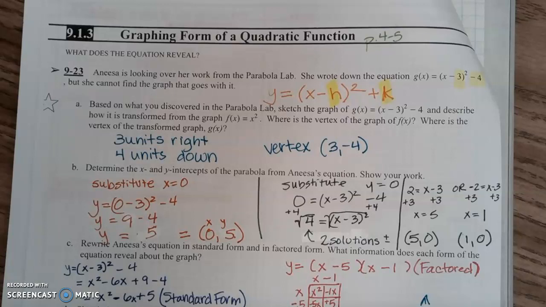It's just your basic parabola. It's not shifted right or left, not shifted up or down, not skinnier or wider, not reflected, just your plain old parent graph, okay? Where is the vertex of the parent graph f of x? And where is the vertex of the transformed graph g of x, okay? The plain old parent graph is just at (0, 0), right? It's right in the middle, just goes up nice and pretty, not moved, not stretched, nothing, okay?